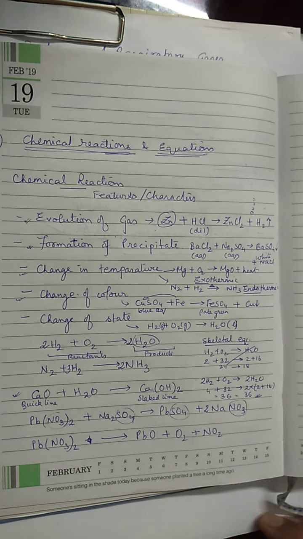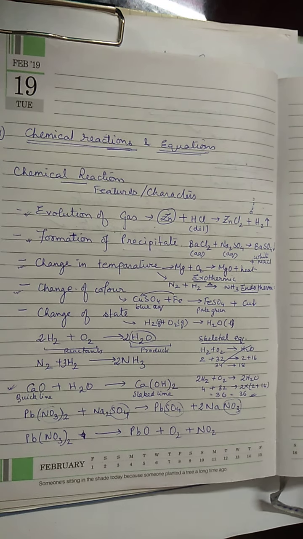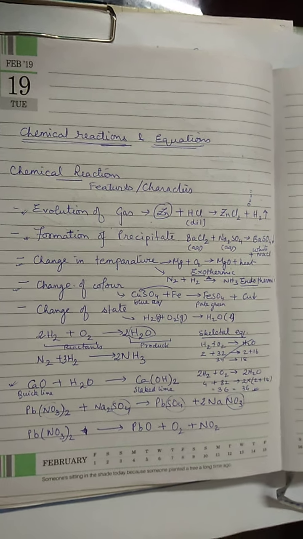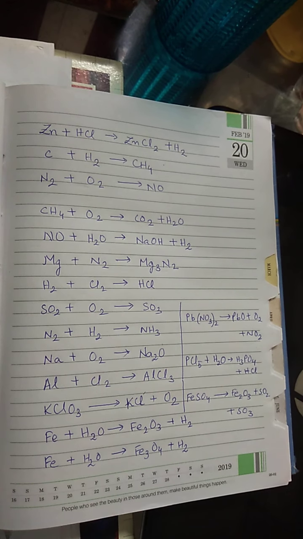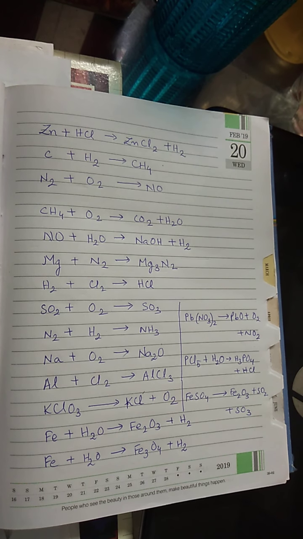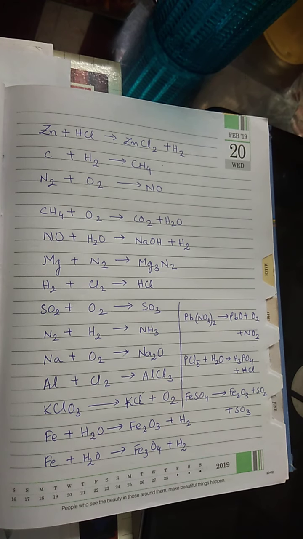So in this page, I have some work for you. So these are the equations. You will try to balance these equations and complete it. Thank you.